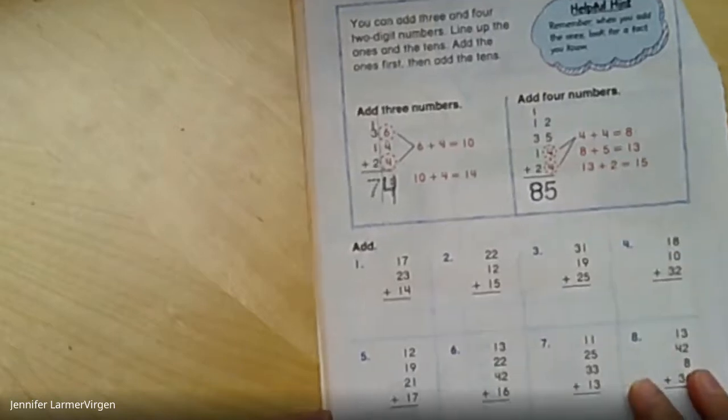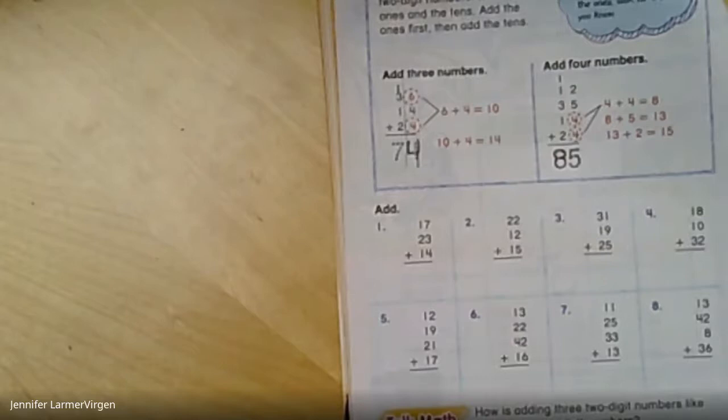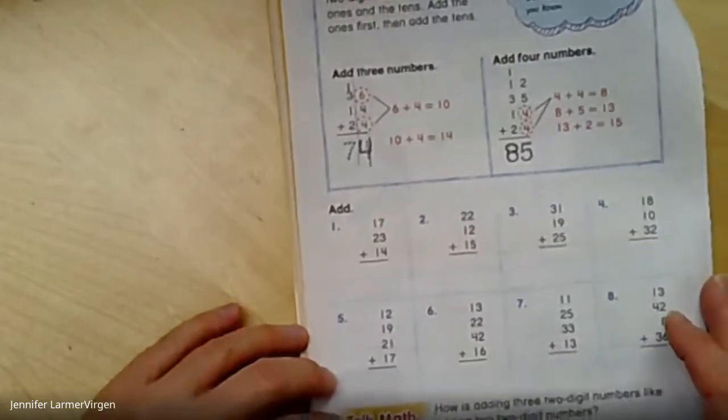You know what you can use too to add these together? You can use beans if you have beans, or the paper cubes that I gave you at the beginning of the year, if you still have those. They might help.